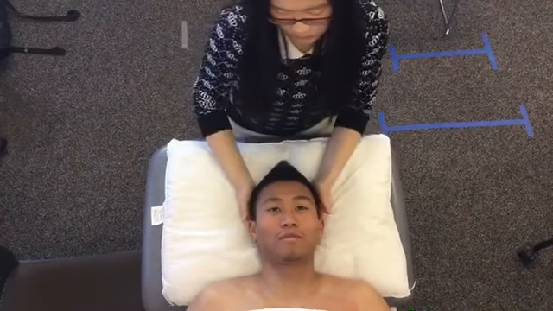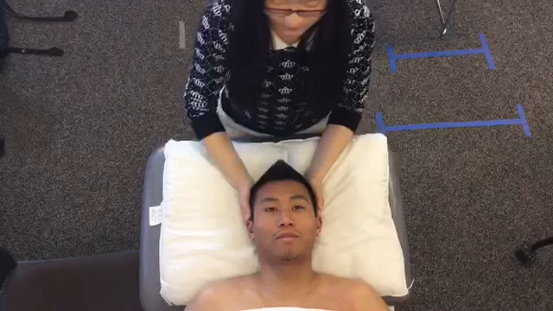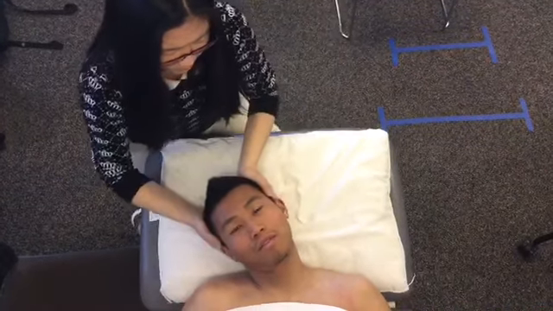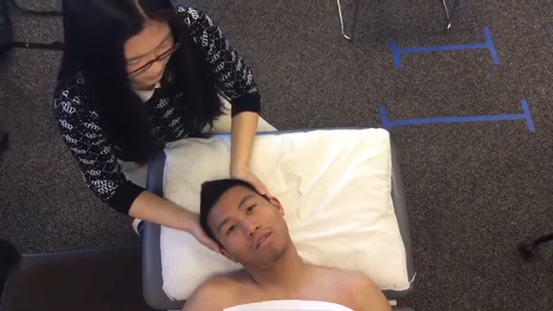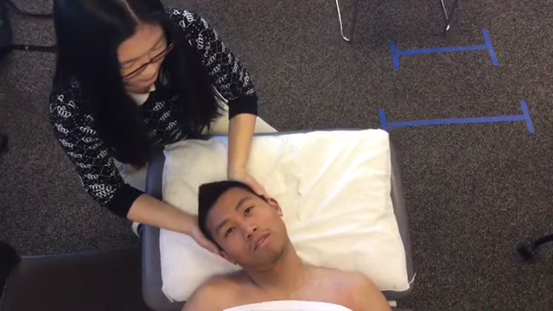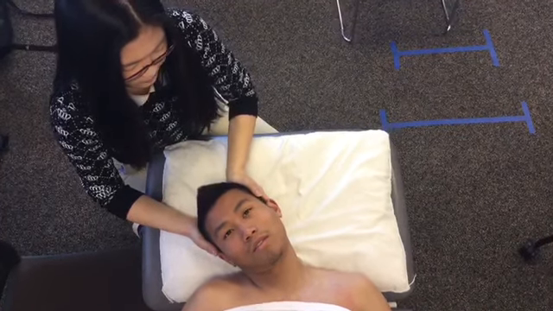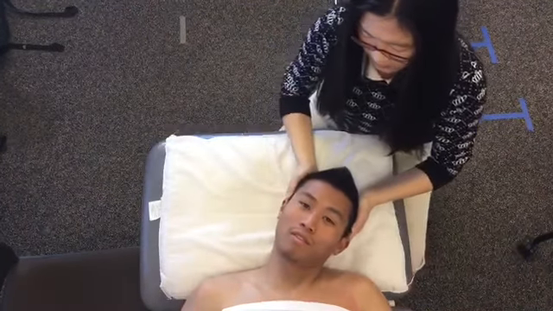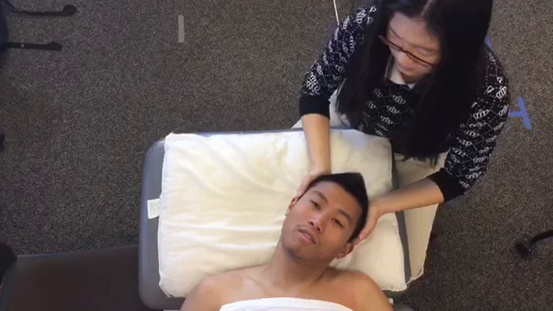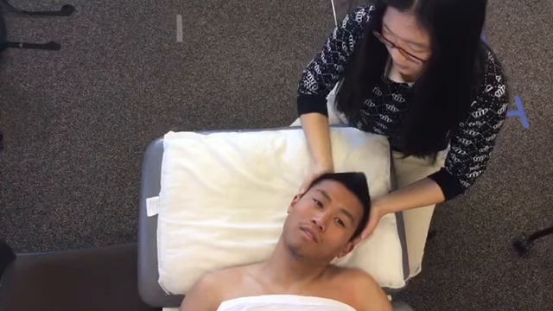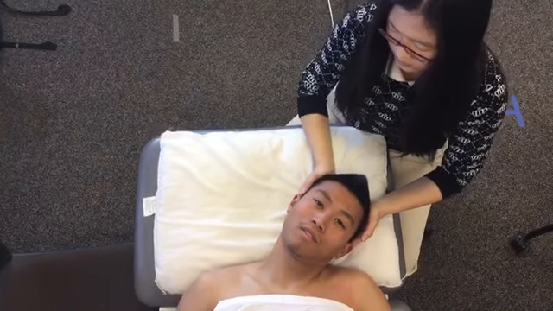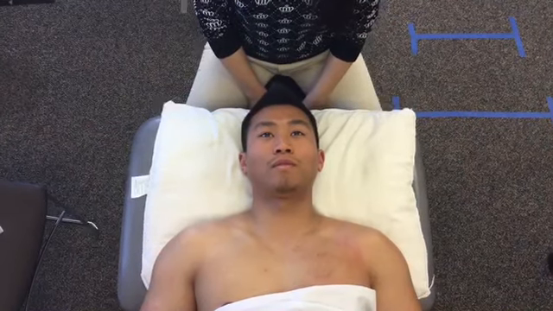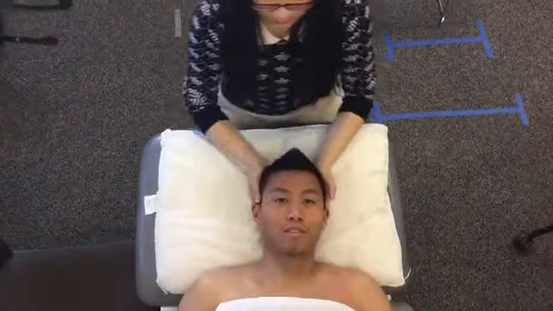Next, I'll do lateral flexion. There is an end feel, and I apply a little bit of overpressure. And then I can feel the end feel and do a little bit of overpressure. His passive range of motion is good.